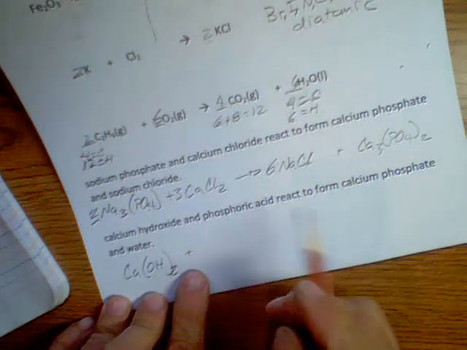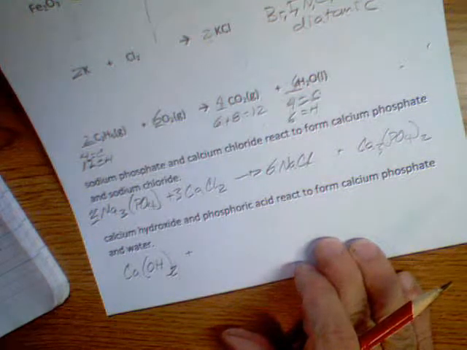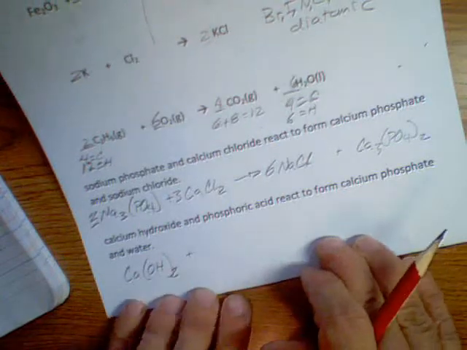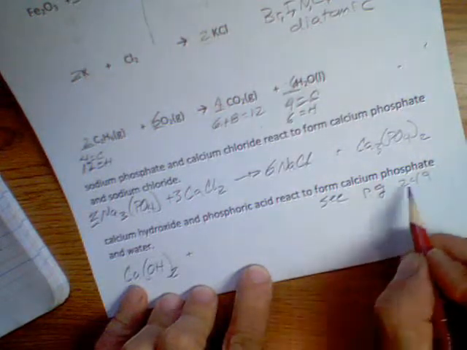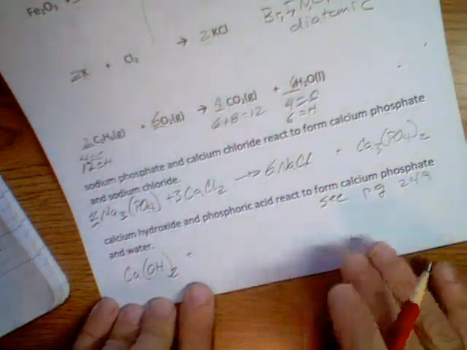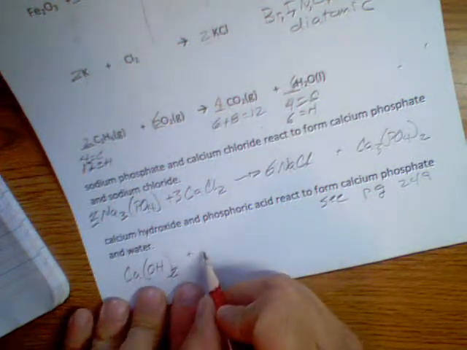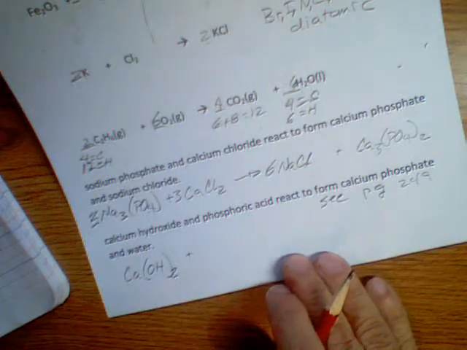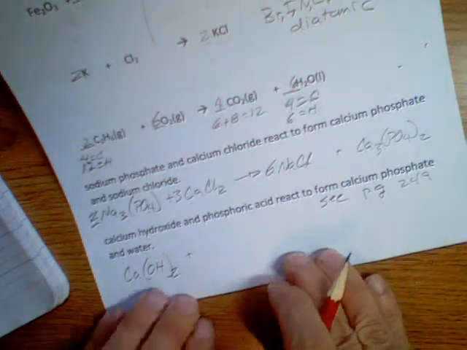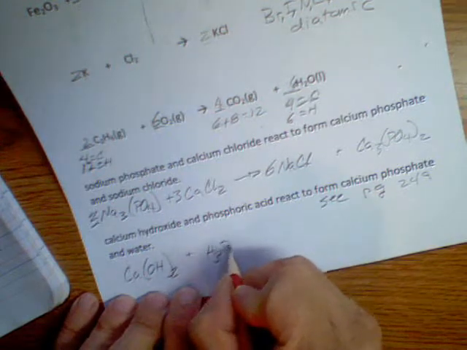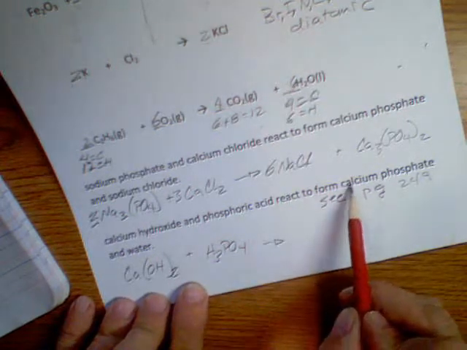And then we have phosphoric acid. Now, phosphoric acid, what you're going to have to do for that one is just refer to page 249, or get a table that has these common acids on it. All right, so these are just these common acids. We just know phosphoric acid's formula by looking at the table. And let me just take a peek here. It is H3PO4. All right. Now that I have phosphoric acid and then calcium phosphate.